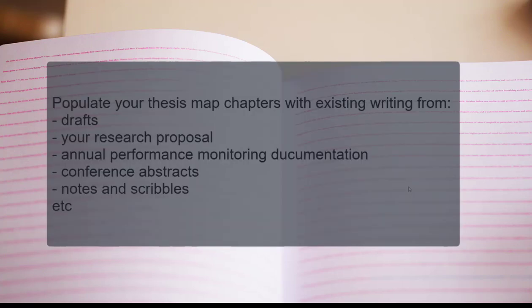Once your thesis map is complete, you can start populating the different chapters with existing bits of writing. Remember that you don't have to start from scratch here, and you should adopt a flexible definition with regards to what counts as existing writing. For example, writing from your research proposal, your annual performance review, or a conference abstract all count as useful words. Don't worry too much about quality or the flow of your writing at this stage. This is merely about populating your map with some initial scribblings that you will later on integrate and edit as needed.